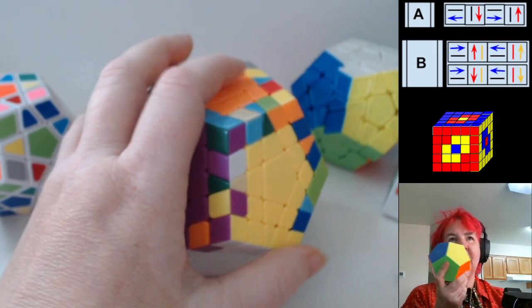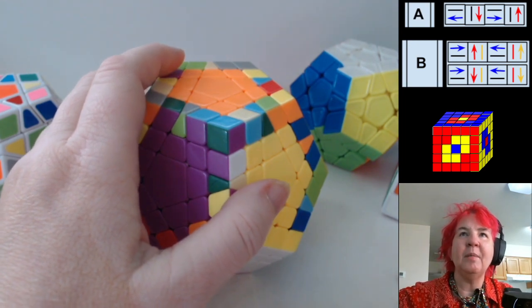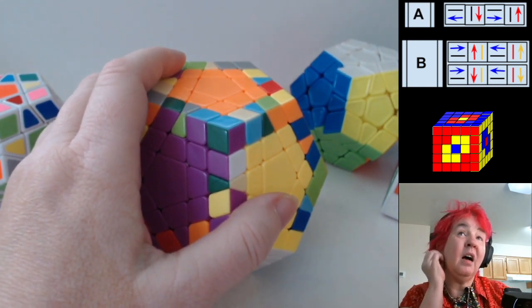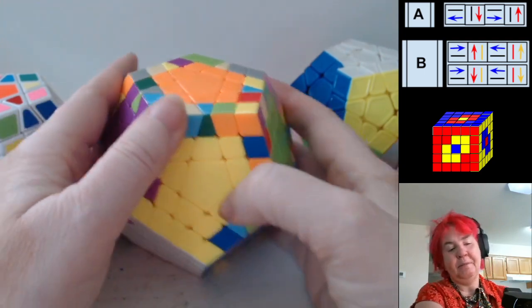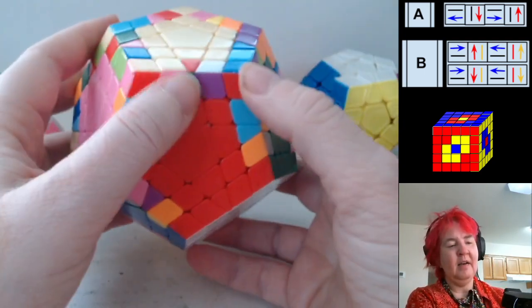Teraminx is also just solved using Formula A and Formula B. There's no other algorithms, no other patterns to learn. All the same. Okay, so got white part done. I've got 2 more pieces I'm going to demonstrate.